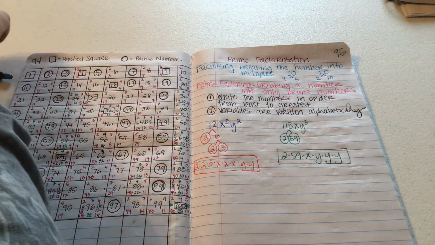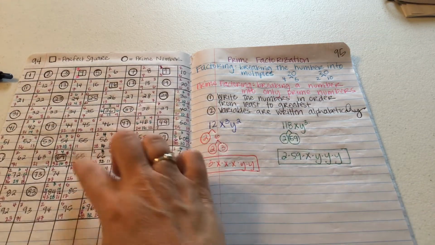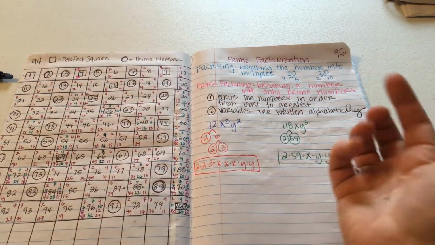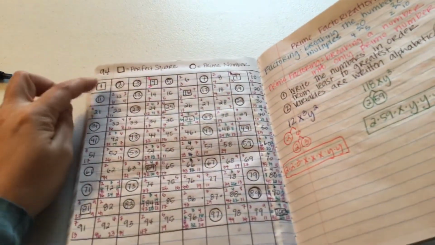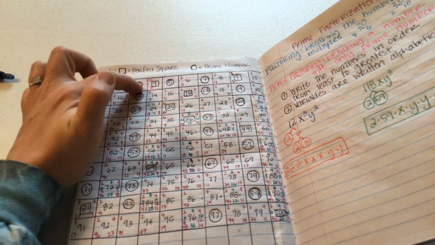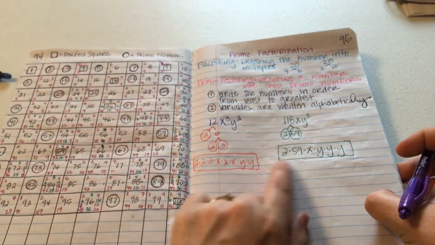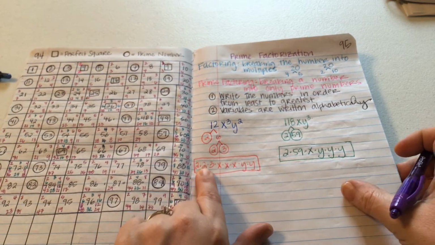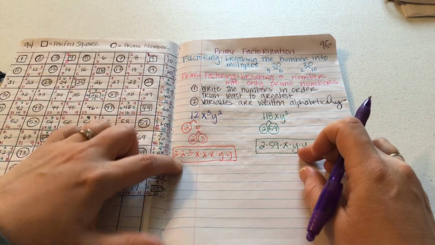So pretty straightforward. We're just breaking that up, and especially if you go over here and you use your factor squares, it's going to be really helpful for this. You have to, though, end with prime numbers. Like all of these circled values, 2, 3, 5, 7, right? These are the numbers that you're going to have listed down here. You're not going to have a composite, which is a non-prime number, listed in your prime factorization.